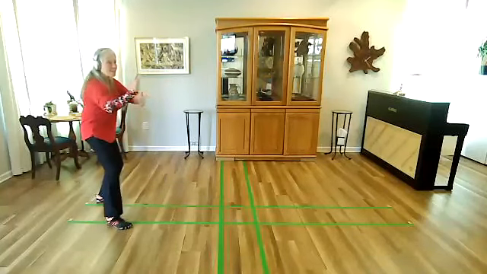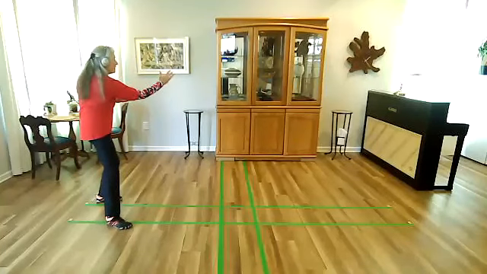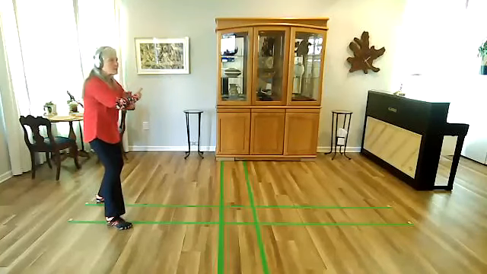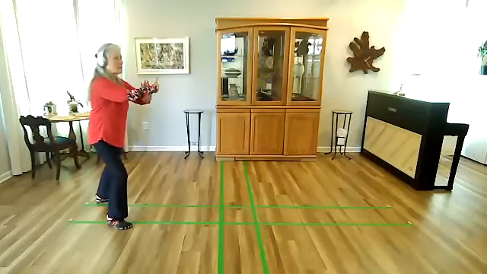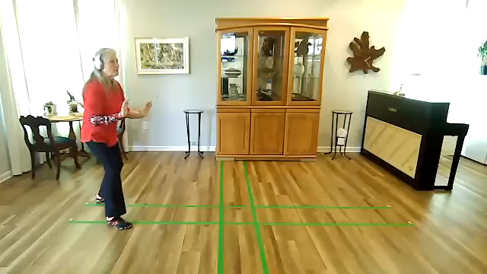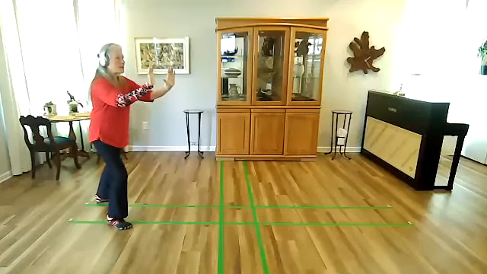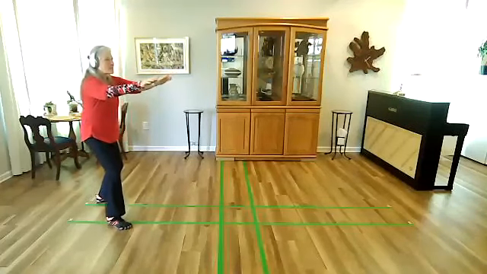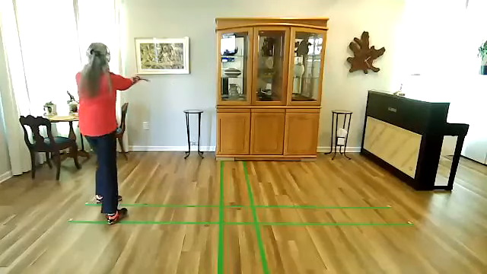Roll back. Press. Push. Fist under elbow.